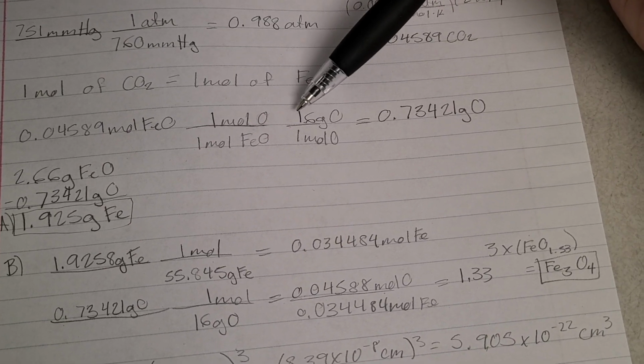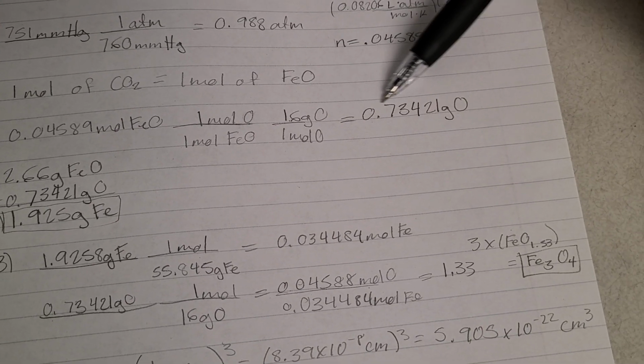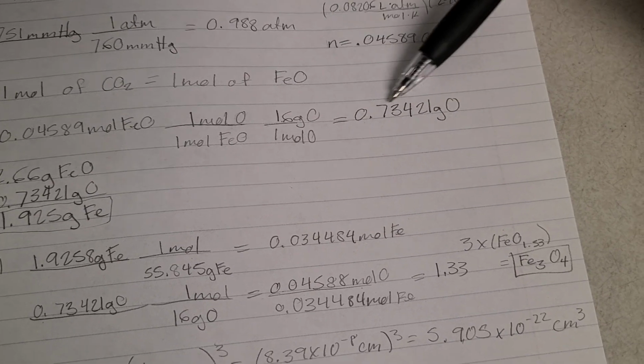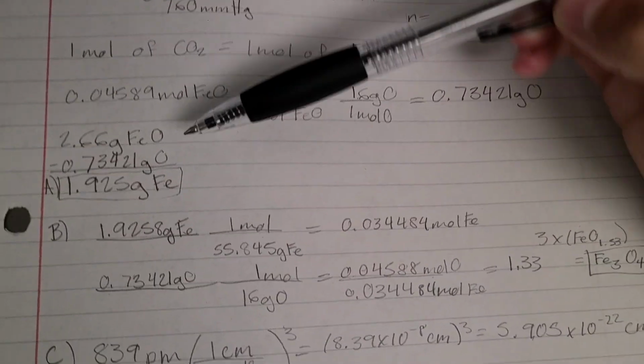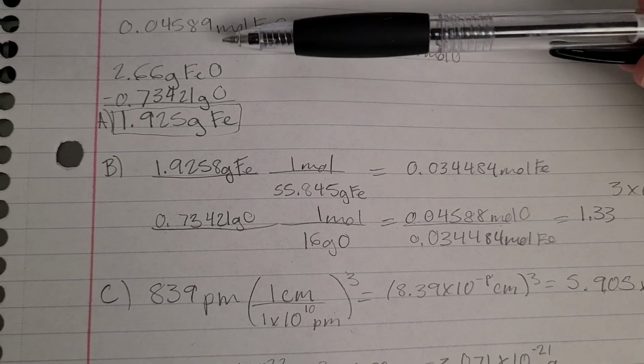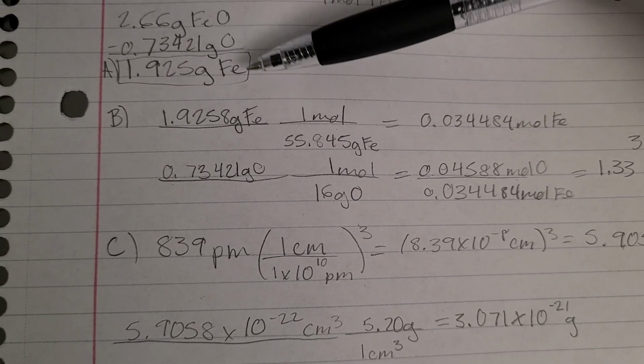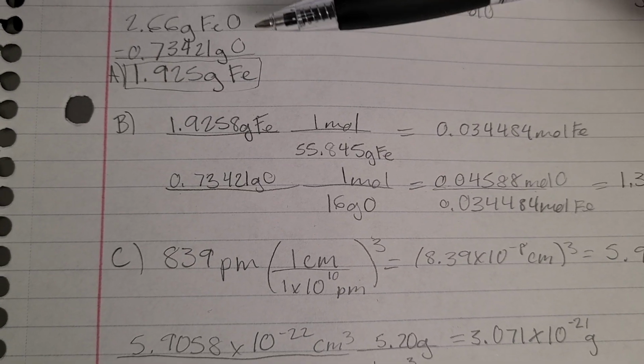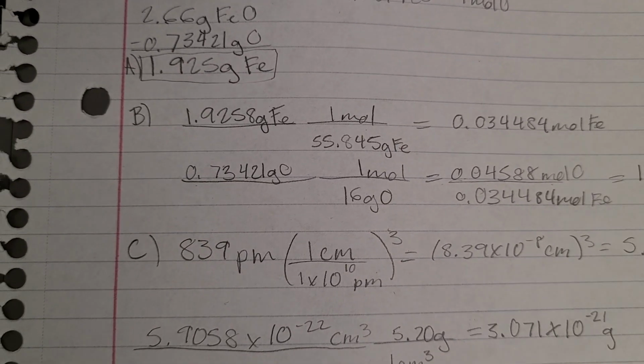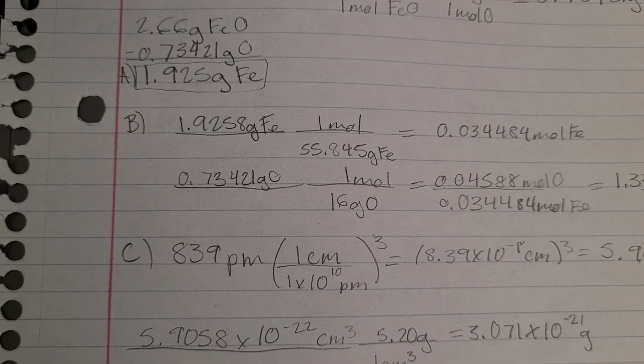the moles of iron oxide to get the grams of oxygen in the sample. Then we use the total sample of iron oxide and subtract out the oxygen to get the grams of iron, and we get 1.925 grams of iron, and that is the mass of iron in the sample.